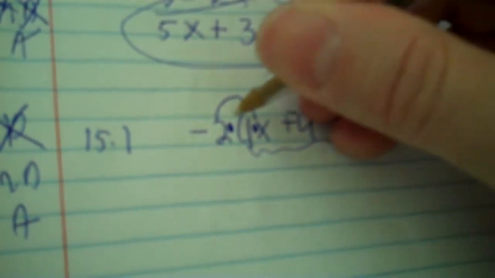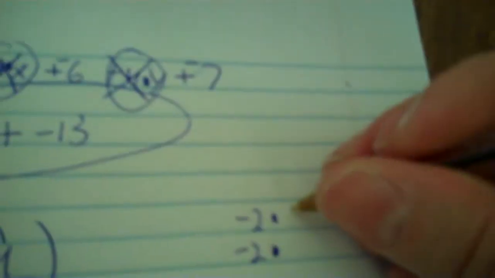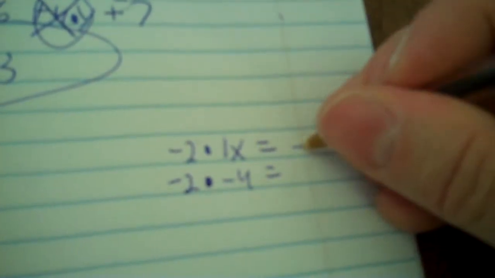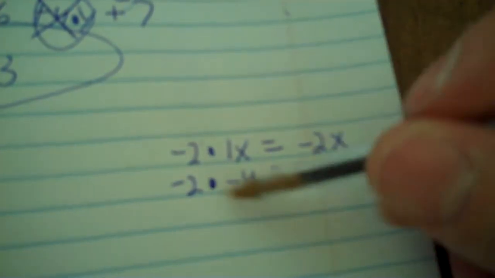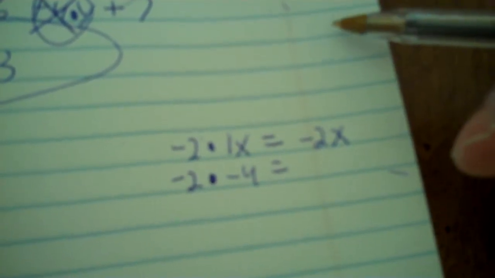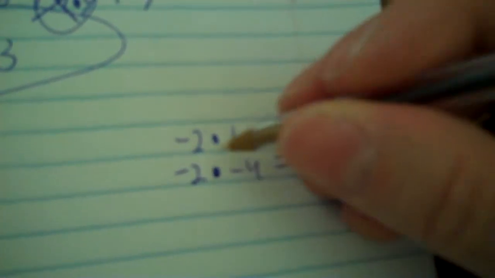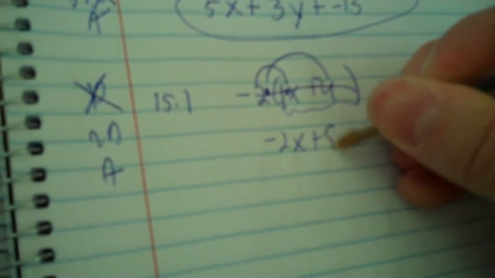But I can distribute the negative 2. So, negative 2 times 1x and negative 2 times negative 4. Now I always get a lot of questions, but that one has an x, that one doesn't. I'm not adding, I'm multiplying. You can multiply and divide anything, okay? It's the adding that the rule is for. So negative times a positive is a negative, and you just connect x to your products. Like negative 2 times 1, okay, that's negative 2 times x, negative 2x. That's going to be 8. So negative 2x plus 8.